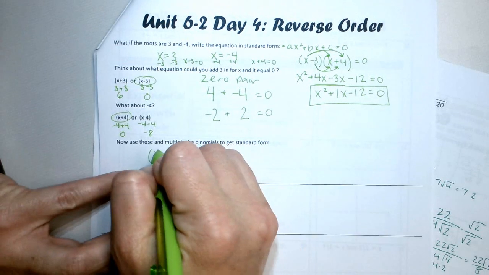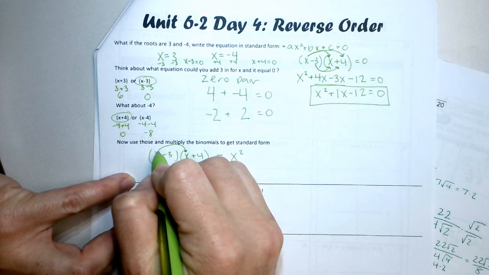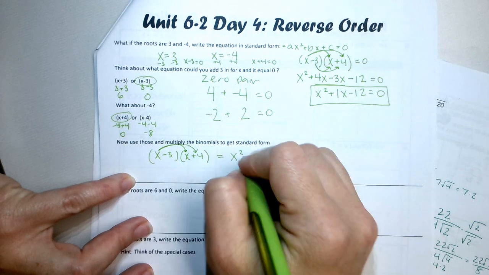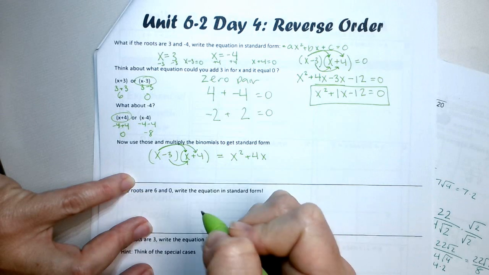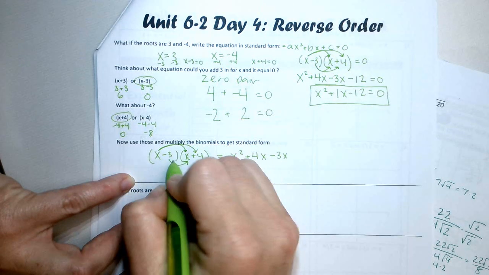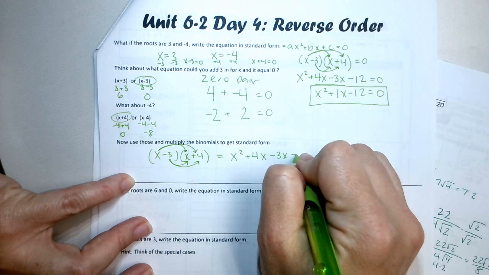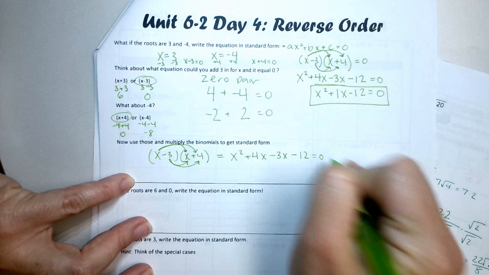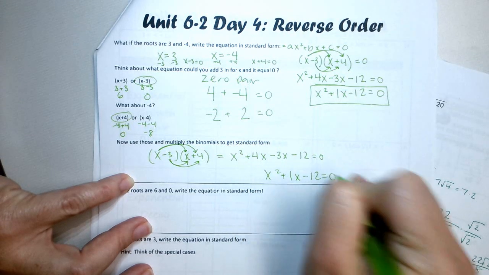What's x times x? X squared. What's x times 4? Negative 3 times x. Negative 3 times 4. So really we're just doing this all over again. So it gives us the same thing, which we already checked our work. So that is right.